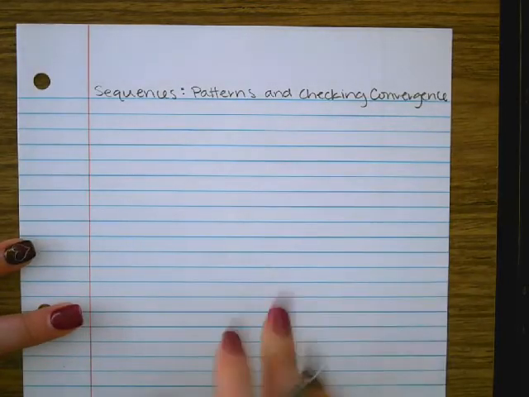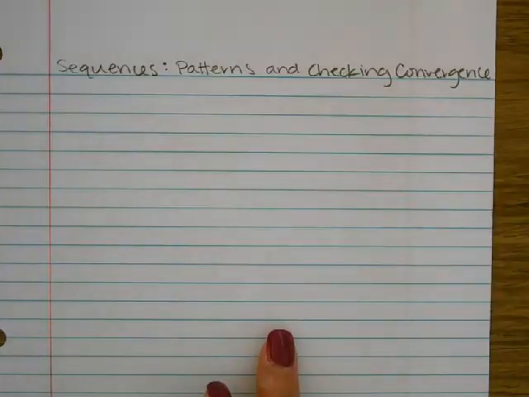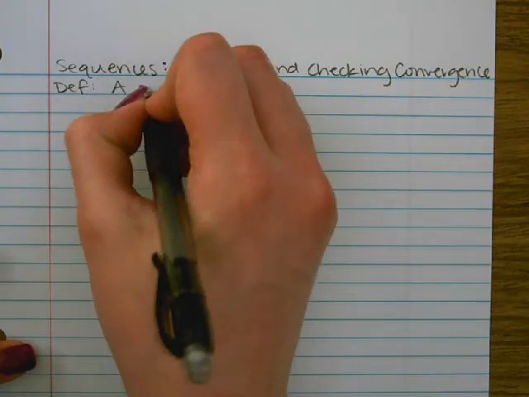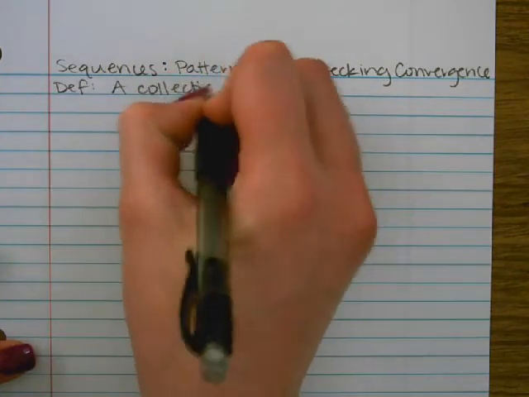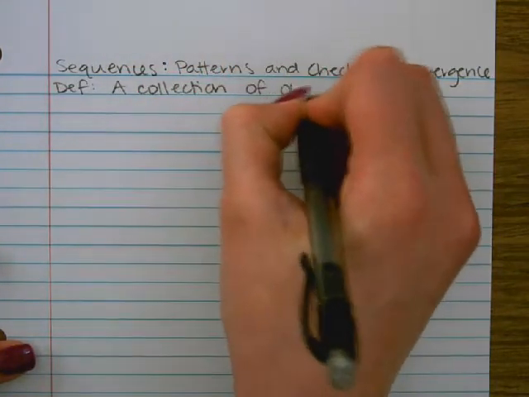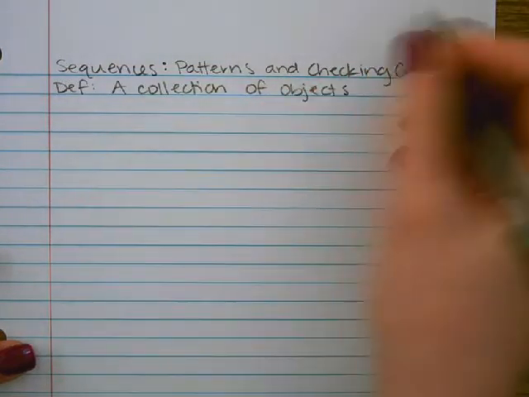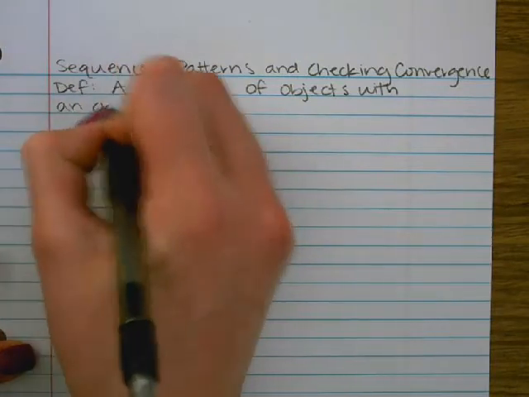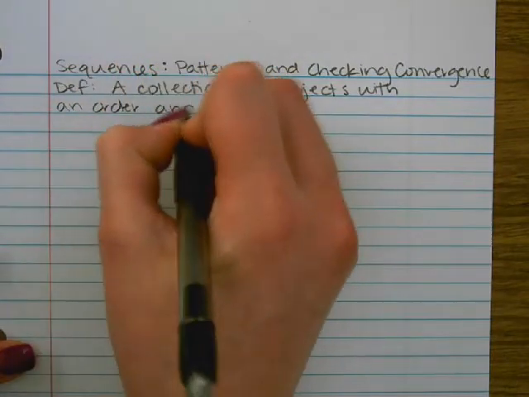All right, so sequences. If you recall, a sequence is a collection of objects. Typically the objects we're looking at are numbers. So a collection of objects with an order and pattern.